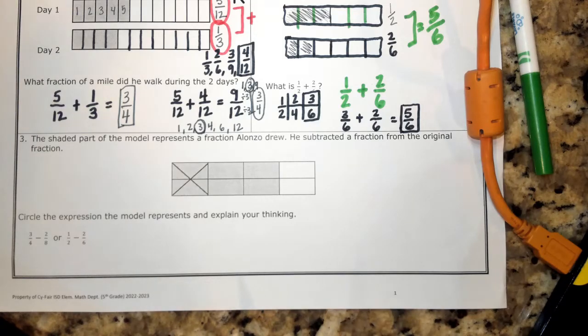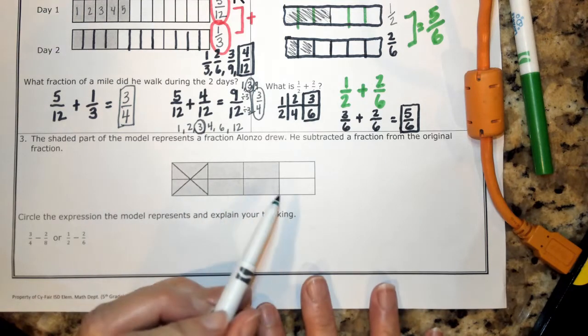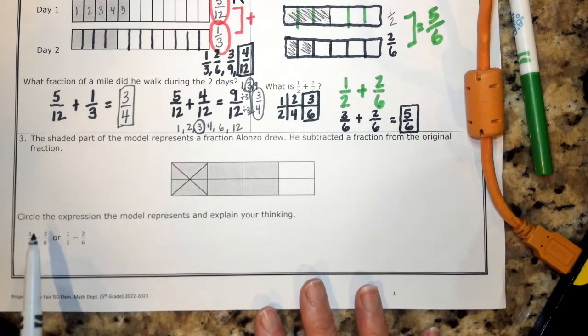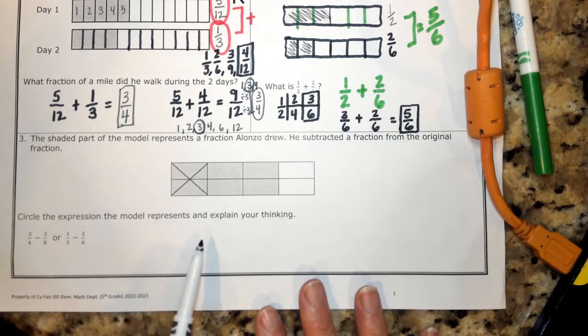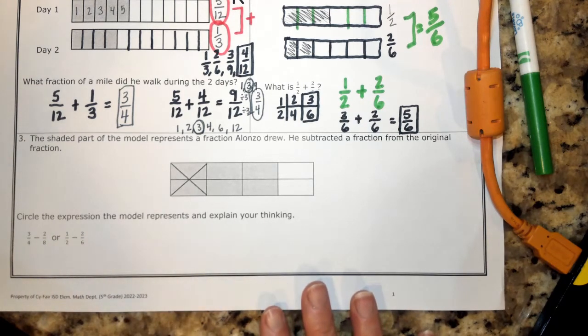All right, number 3. The shaded part of the model represents a fraction Alonzo drew. He subtracted a fraction from the original fraction. So here's my picture, and it says circle the expression the model represents and explain your thinking.